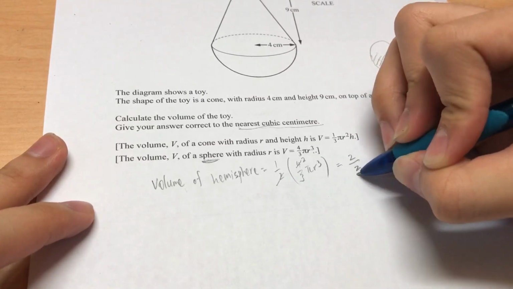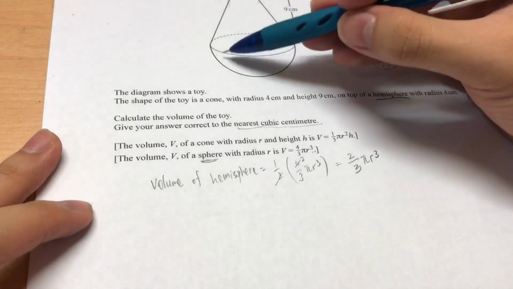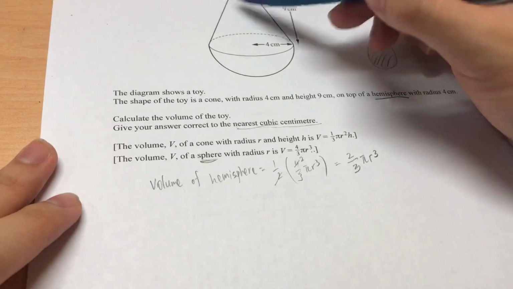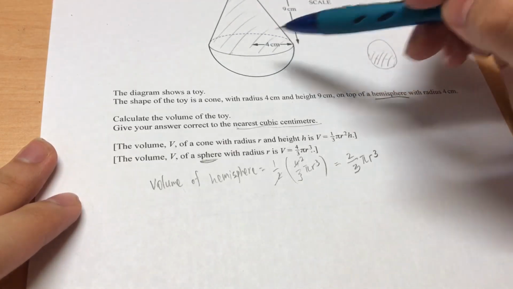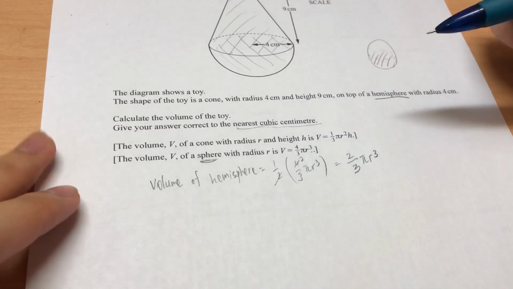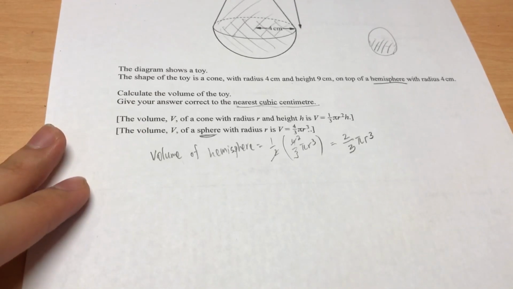Your formula is 2 over 3 pi r cube for the volume of this part. So we're going to separate 2 parts. One is for the cone, one is for the hemisphere. We can sum them together.